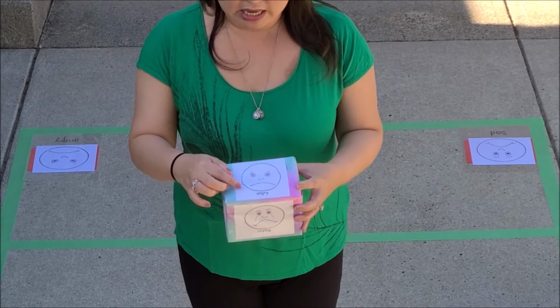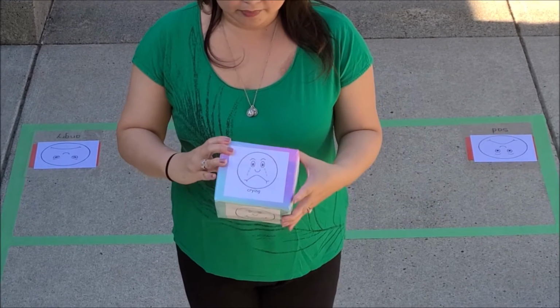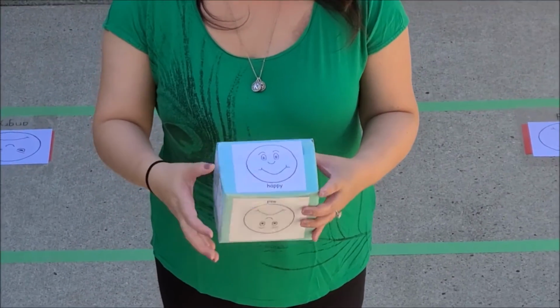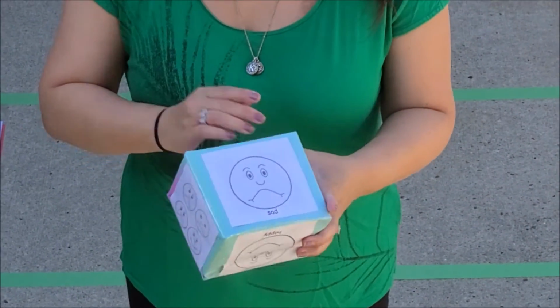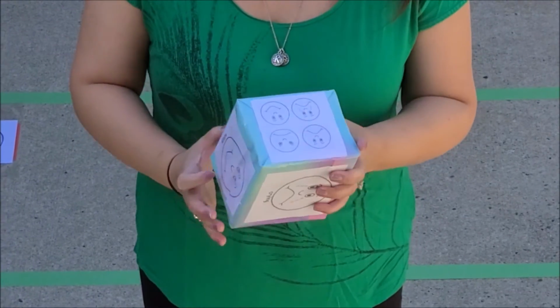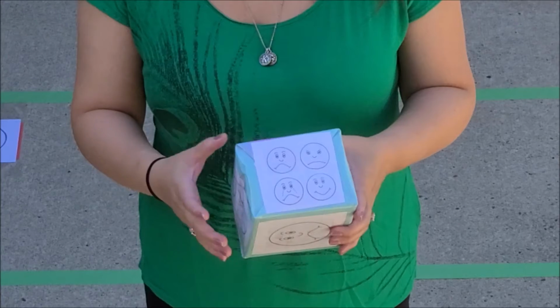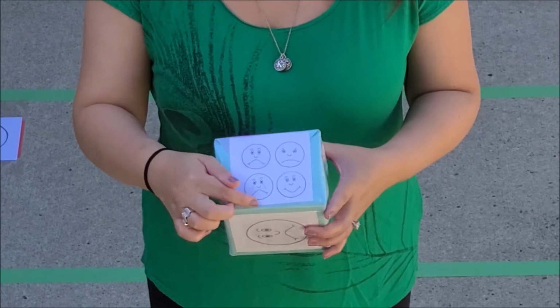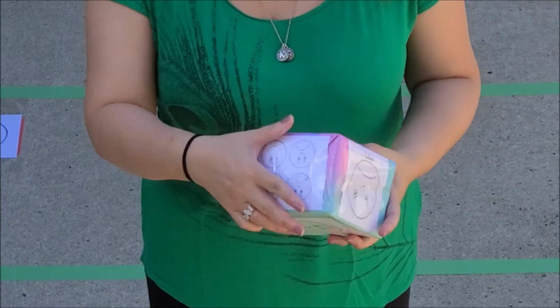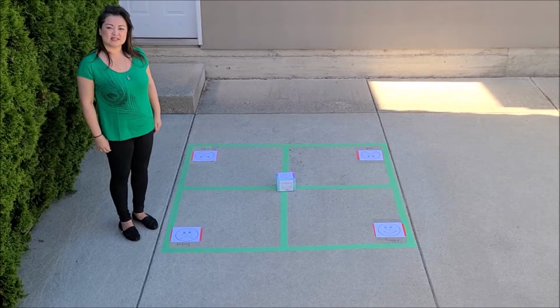Here you can see I have an angry face, a crying face, a happy face, and a sad face. And on the two other sides, I've put kind of like a wild card side. On these sides, I put all four feelings.